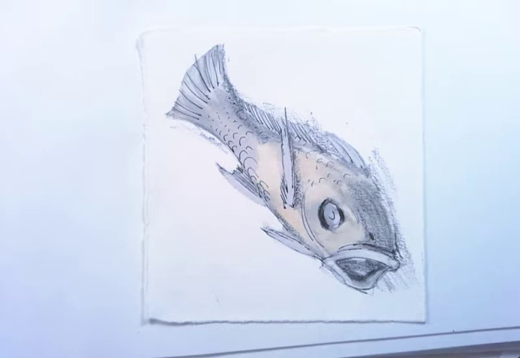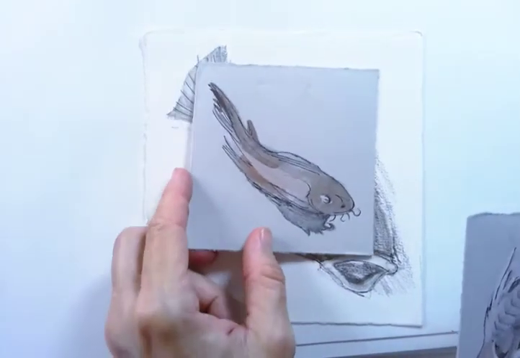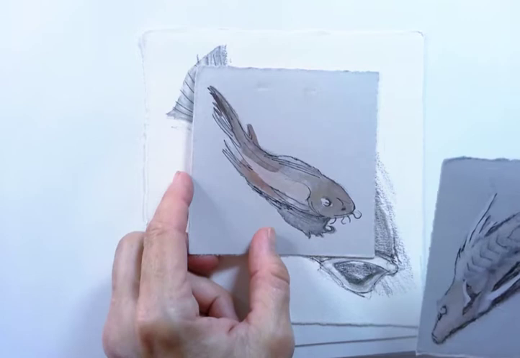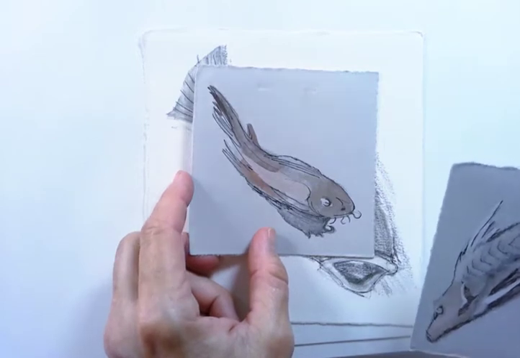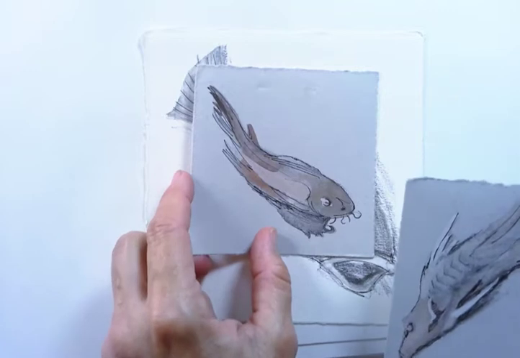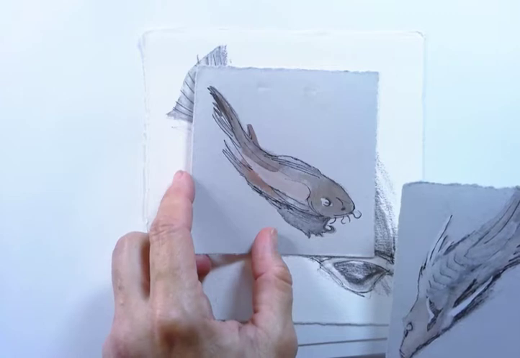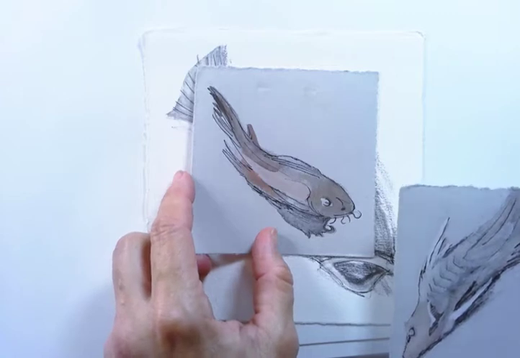Well, the wash is the color. I did a quick pencil sketch.